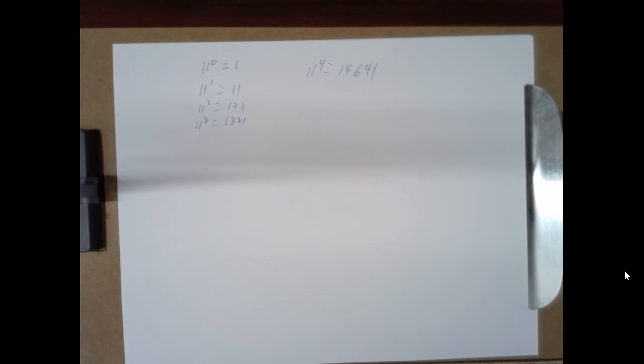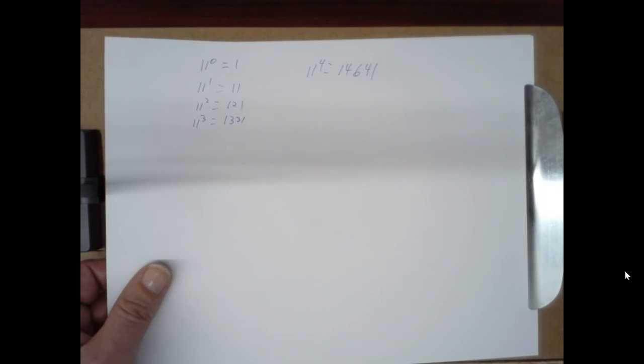So that's Pascal's triangle. And there's some questions that ask you to play around with that a little. All right, questions?